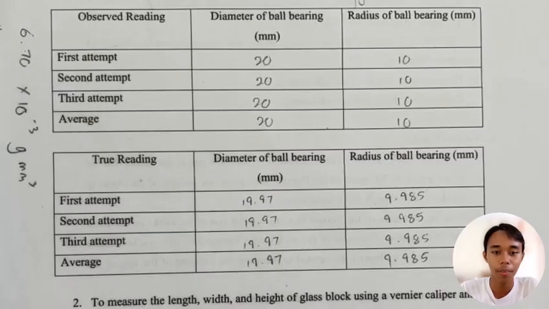Okay, this is the table. There is the observed reading: diameter of the ball bearing in millimeter, and radius of the ball bearing in millimeter too. For the first attempt, we get 20 millimeter, and the radius of the ball bearing is 10 millimeter. The second attempt is the same, until the third attempt. That's all the same as the first attempt. The average is 20 millimeter, and the radius of the ball bearing is 10 millimeter.